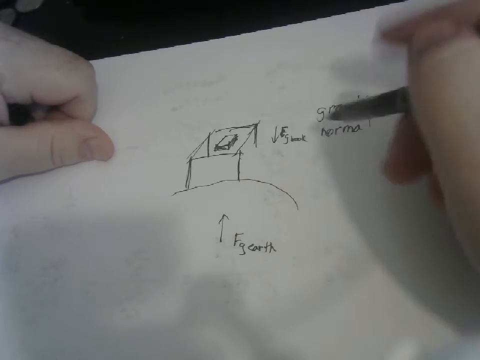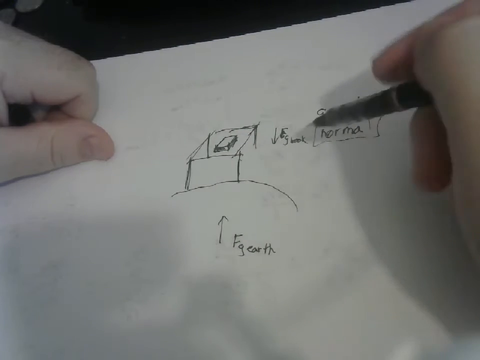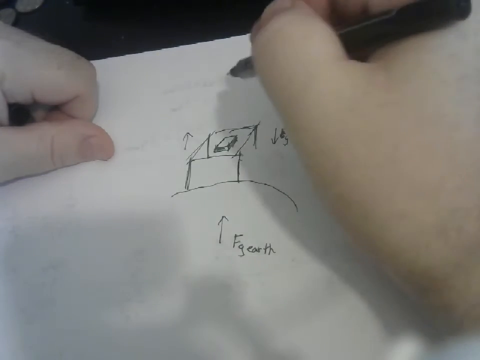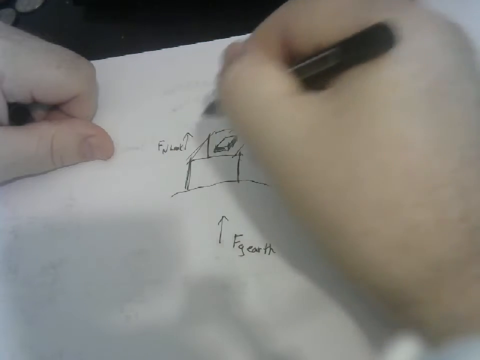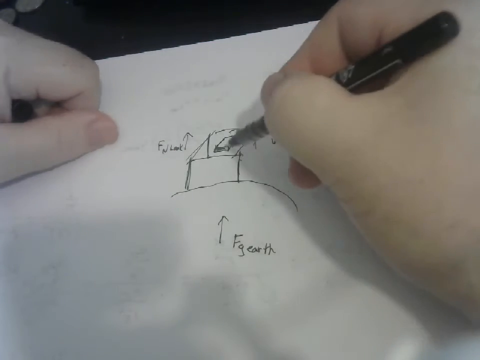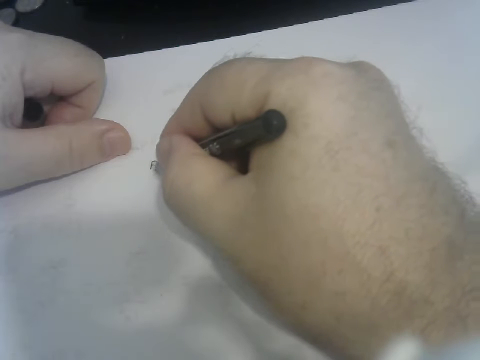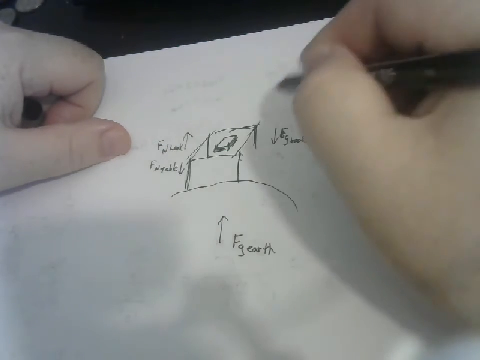Same thing with the normal force. We've got a normal force pushing up on the book, force normal on the book. And that's coming from the table. And we've also got a force normal on the table that is acting downward.